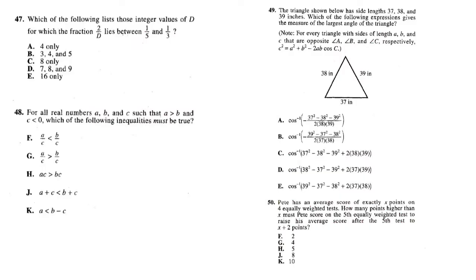All right, 47. Which of the following lists those integer values of d which lie between, for the fraction 2 over d, that are between these two? Well, 1/5 and 1/3, and I want 2 to be over some number so that I end up being between 1/5 and 1/3. Well, 1/5, I would look at this as a decimal because 1/5 is 0.2. 1/3 is 0.3 repeating. And now let's just plug in our values and see.